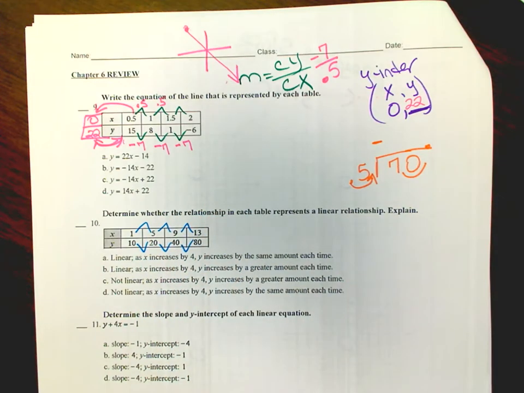Find the change in your y, find the change in your x. See if it's a constant rate. Read the answers very carefully all the way to the end. And if you come across something that's negative, that's false, cross it out. Process of elimination.